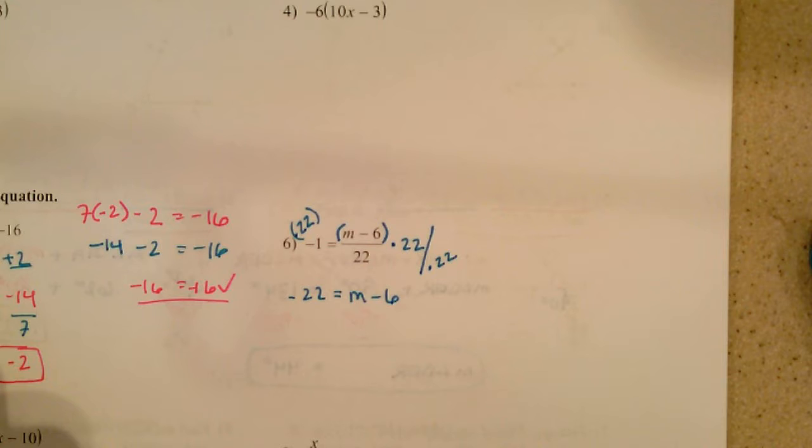All right, and next up, we're just going to have to add 6 to both sides. So we go plus 6, plus 6. This leaves us with m over here, and negative 22 plus 6 is negative 16. And we're done. Let's go back and check our answer, though.